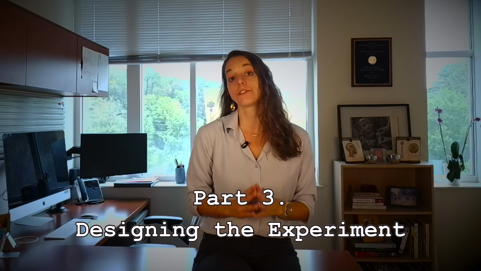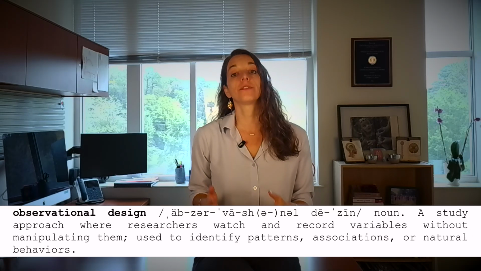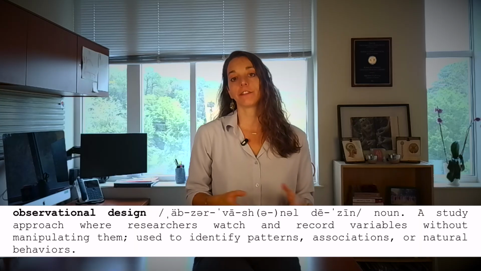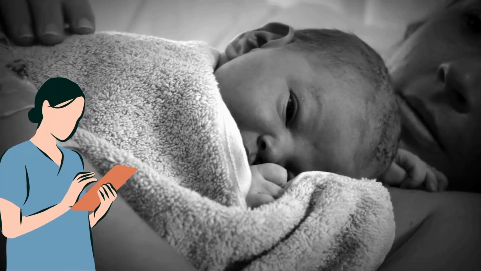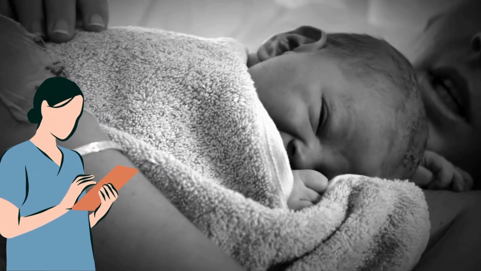Now that you've clarified your hypotheses and variables, the next step is to figure out how you'll answer your question. There are two main branches of study design. The first is correlational or observational research. Here you measure naturally occurring variables and see if they're related. In our skin-to-skin contact example, you can observe how often a mother provides her newborn with skin-to-skin contact within the first 24 hours of life.